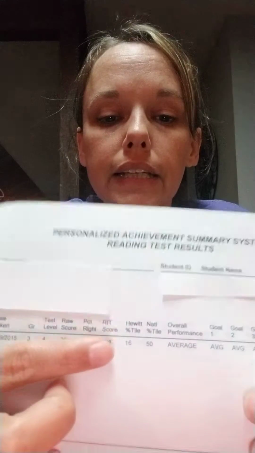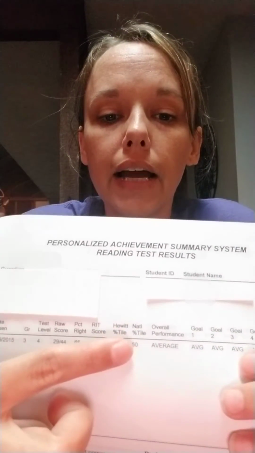Alright, the next 2 numbers are what everybody wants to know, the national percentile. Where does my child stand compared to everyone else? Well, the first number you're going to see is the Hewitt percentile and then the national percentile. The difference in these two is that the Hewitt percentile is only Hewitt's testers.